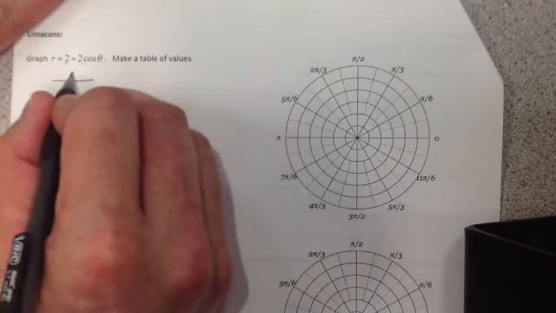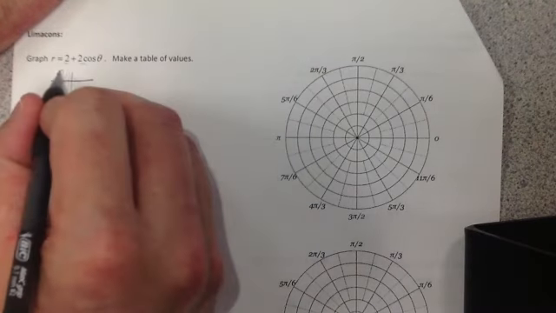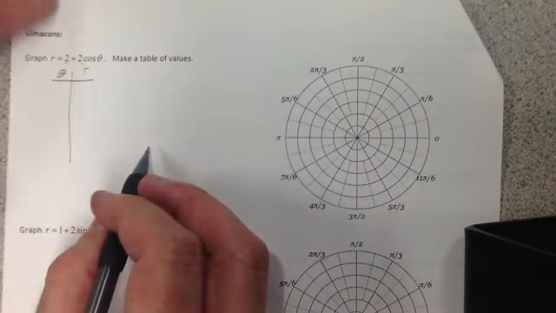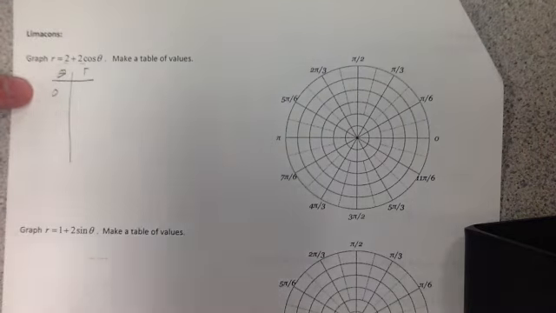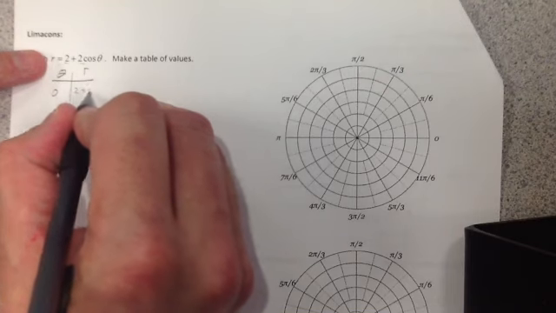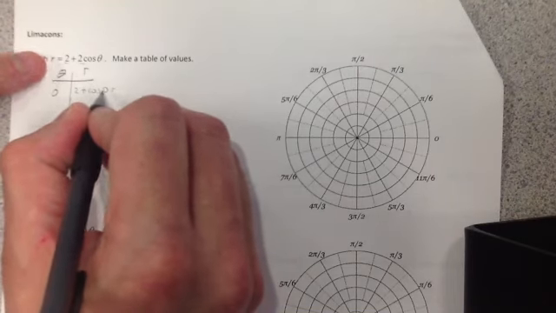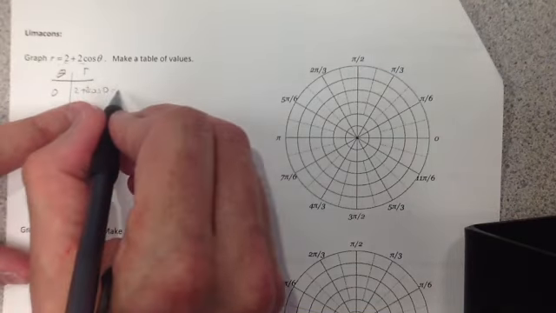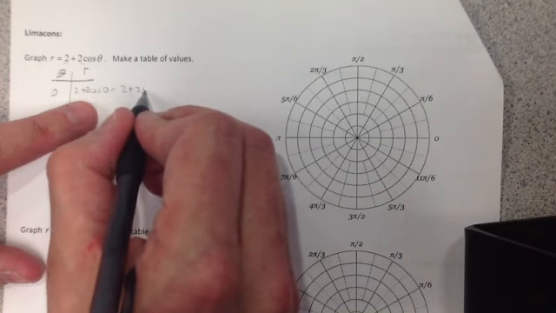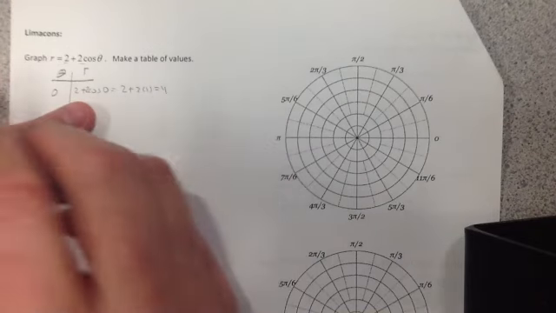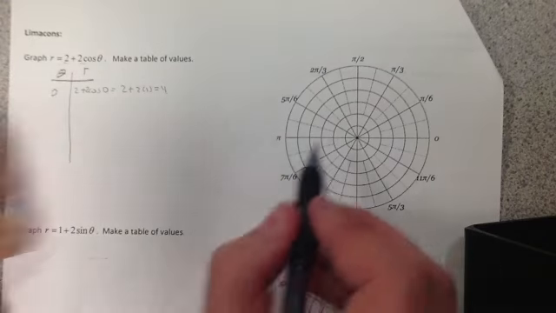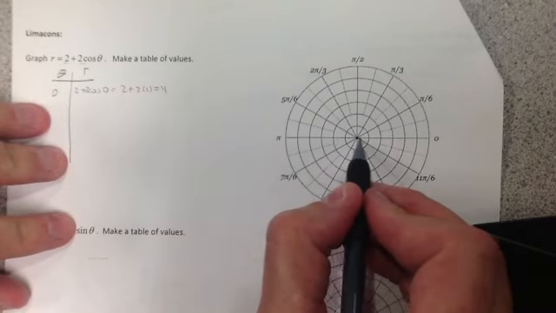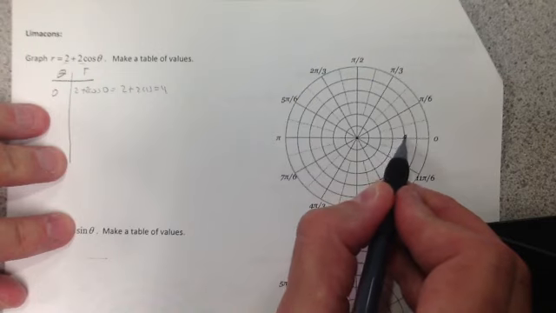So when you make your table, we have theta and we have r. So I pick some value for theta. Pick 0. If I pick 0, I get 2 plus 2 cosine of 0. Well, cosine of 0 is 1. So this becomes 4. So if I'm facing 0, we're out 4. 1, 2, 3, 4.